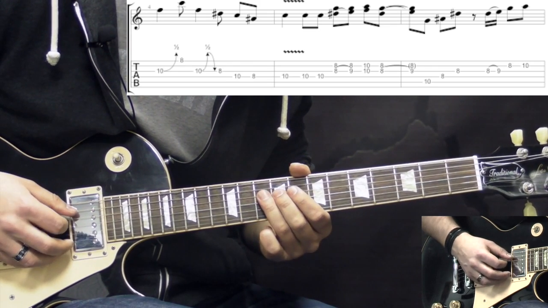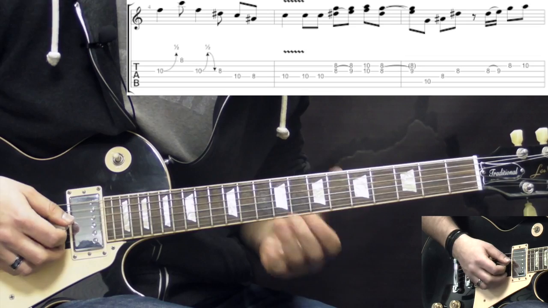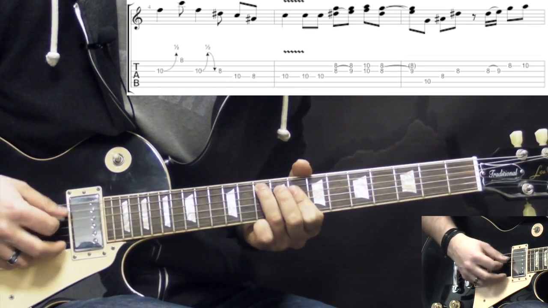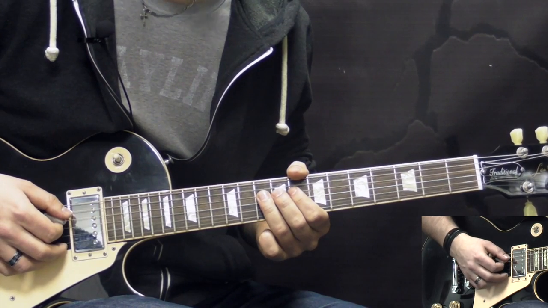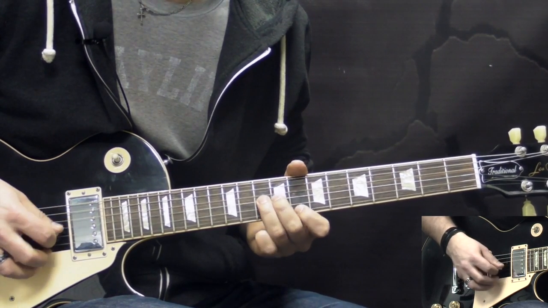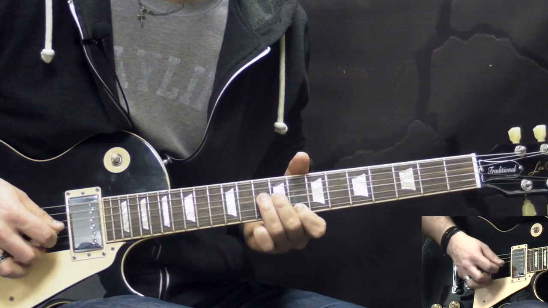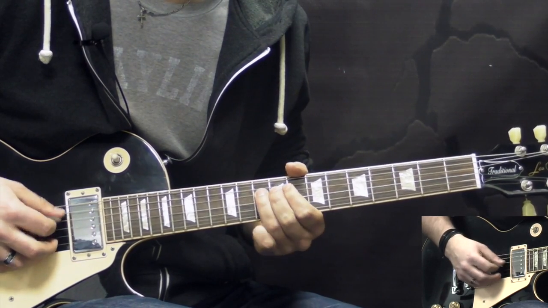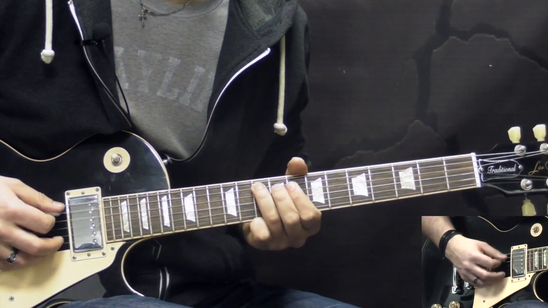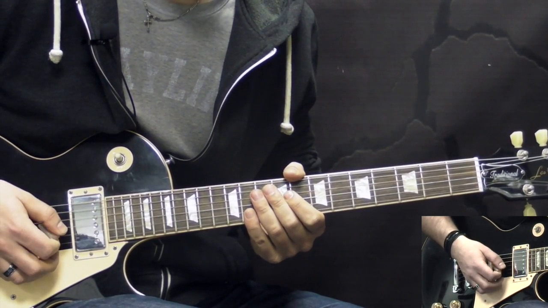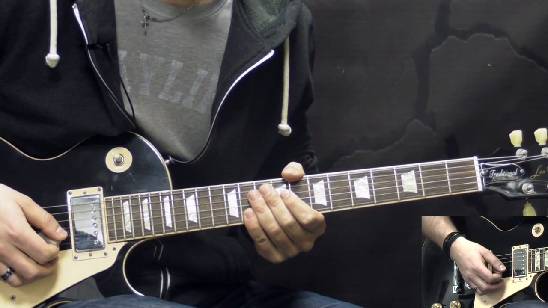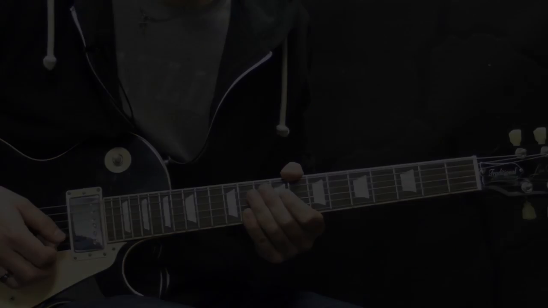Pick it once and then 2 more times. And we play again. Same ending. So this last phrase slowly goes like this. Okay, so after that we have the next section, which goes like this.